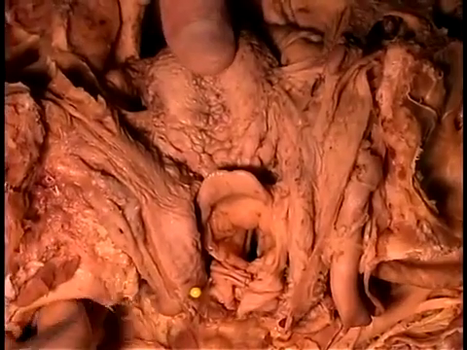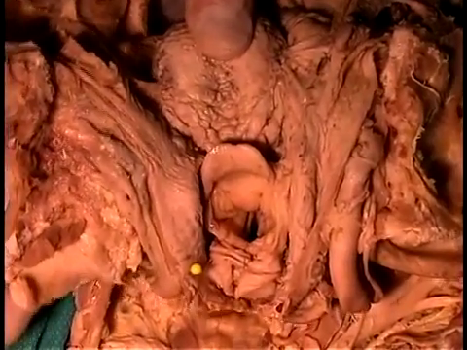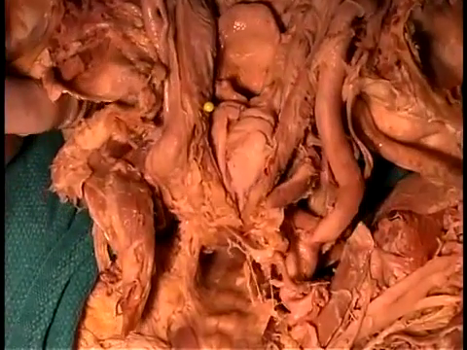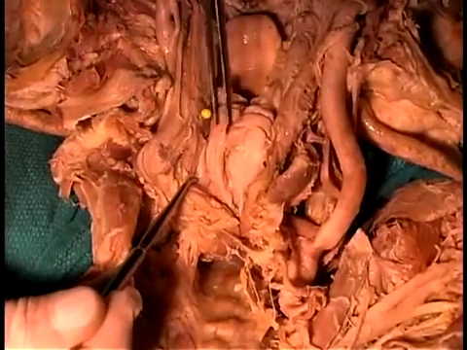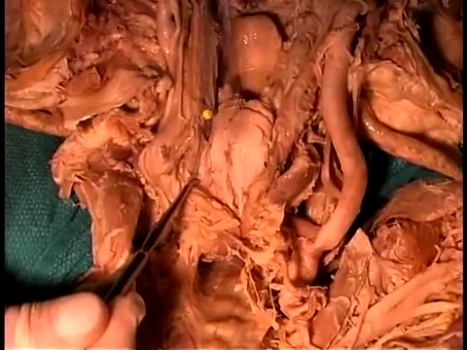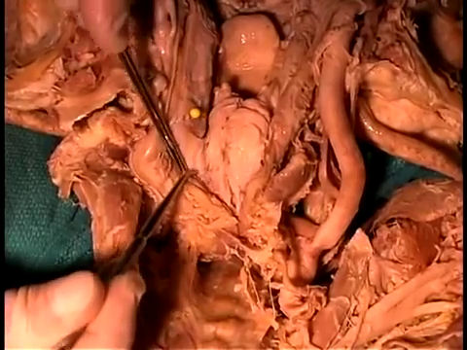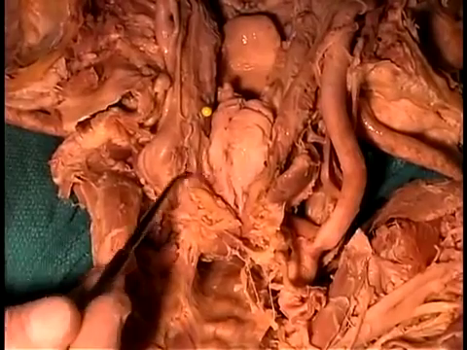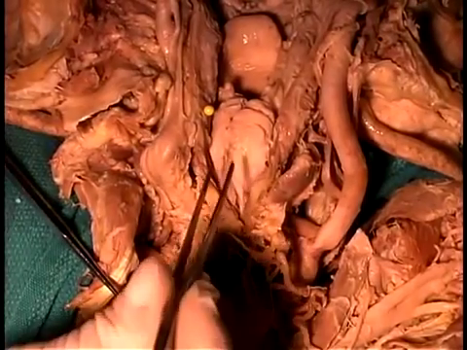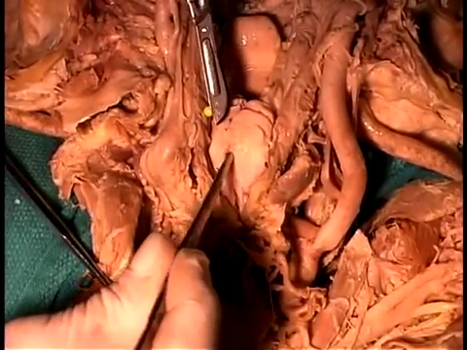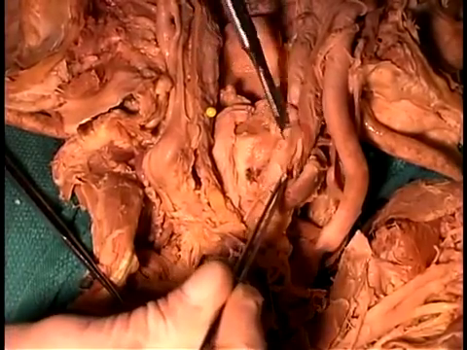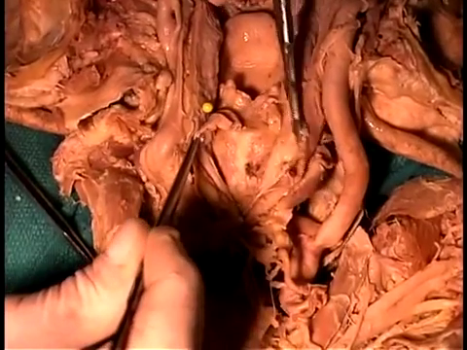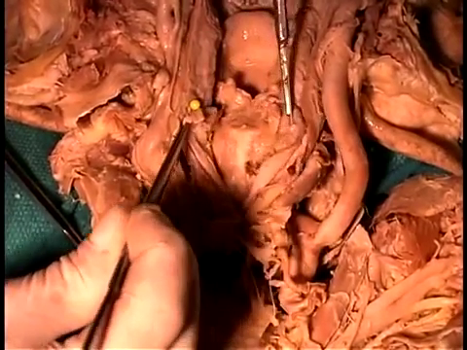The next thing we're going to do is look at the posterior aspect of the larynx by laying this down, and we're going to peel the mucosal linings off of the back side of the larynx. So I'm going to peel these two linings off, and I'll do so with a sharp scalpel and a midline cut, to expose the muscles that lie underneath the mucosal lining.